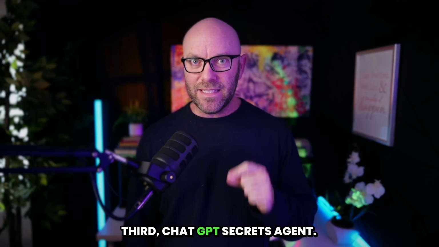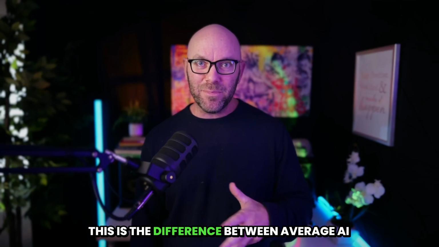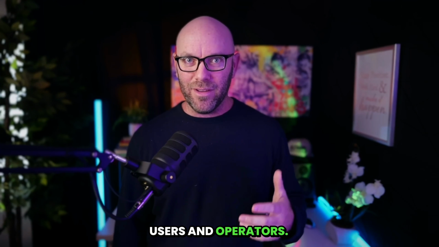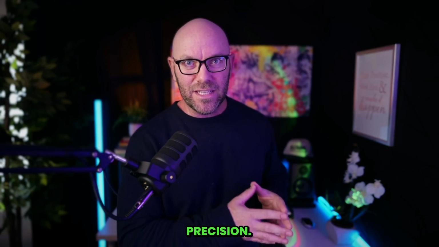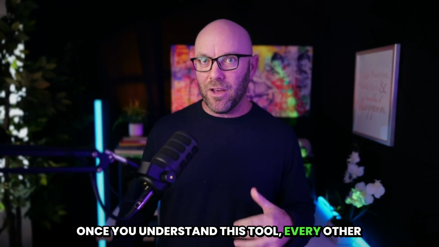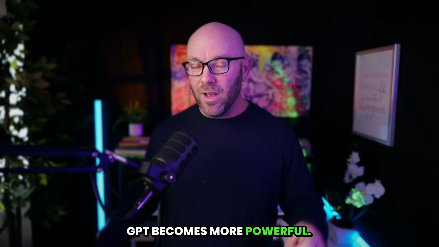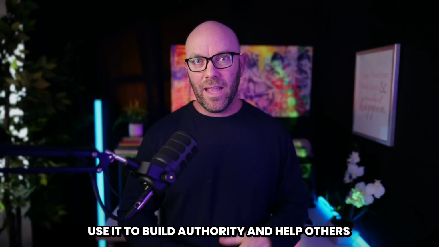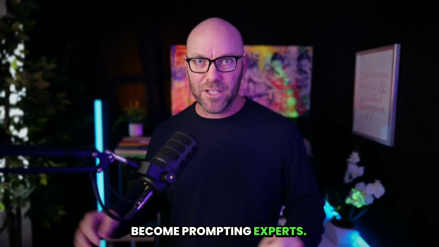Third, ChatGPT Secrets Agent. This is the difference between average AI users and operators. It teaches you how to prompt with precision so AI gives you leverage instead of noise. Once you understand this tool, every other GPT becomes more powerful. Use it to build authority and help others become prompting experts.